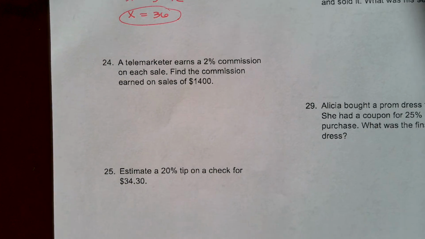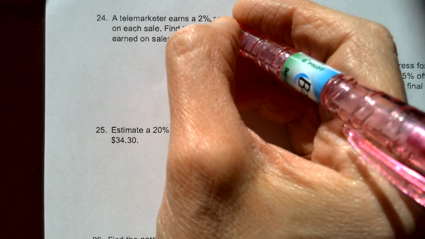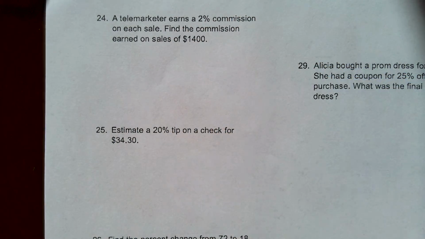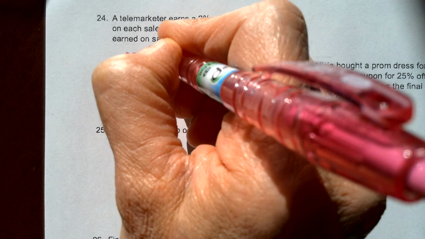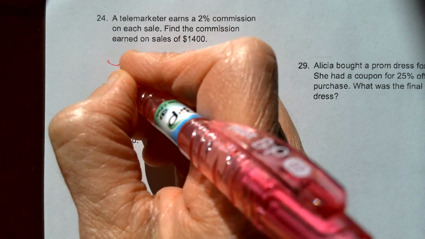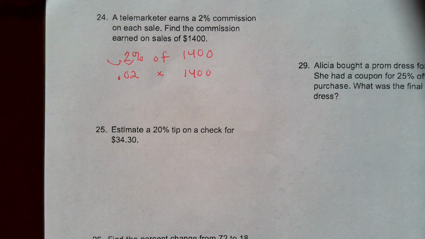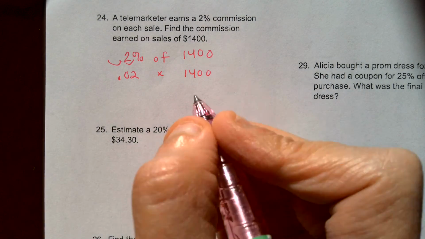Commissions. We talked about commissions. A telemarketer earns 2% commission on each sale. Find the commission earned on the sales of $1,400. Okay, so they don't tell you how much he actually gets for a salary. They're just telling you how much more he'll get for commission. So he's going to get 2% of the $1,400. So you've got to change this to a decimal and multiply it by 1,400. So 1,400 times 0.02.